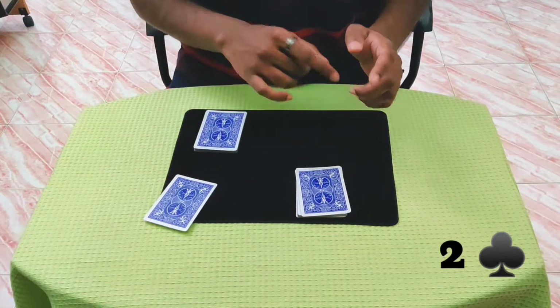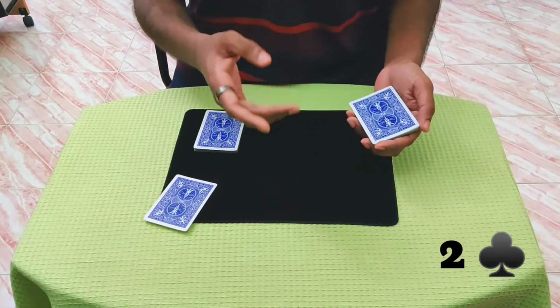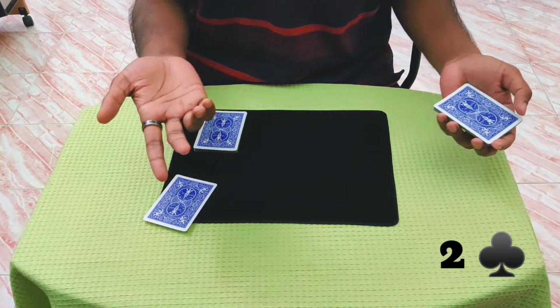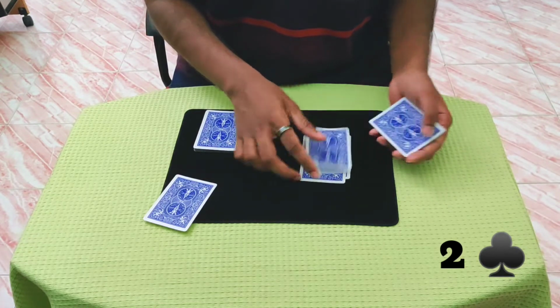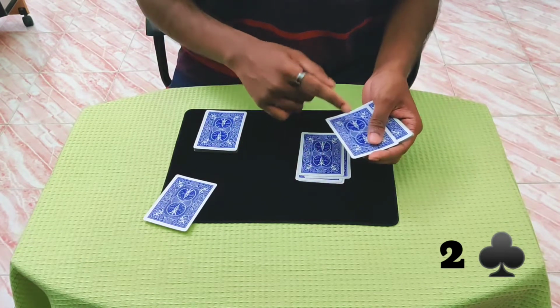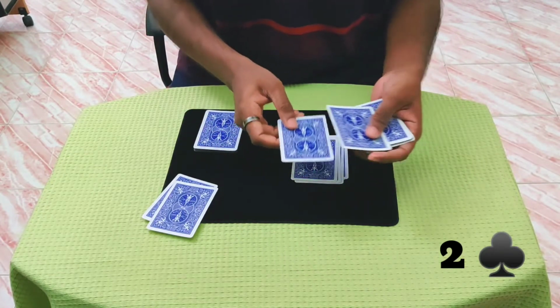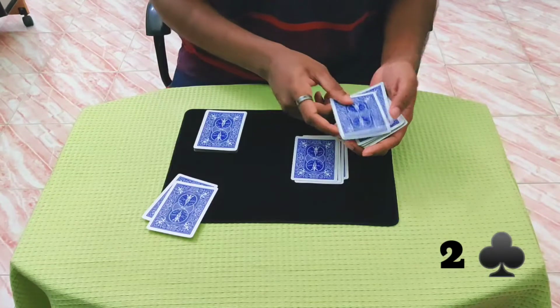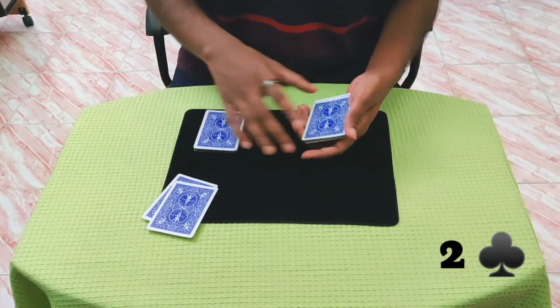Now I want you to name one more number, again between 5 and 50. Let's say this time you like maybe, I don't know, 7 maybe. So 1, 2, 3, 4, 5, 6, and this is the 7th card. Now remember, if you had said 6, it would have been this one. If you had said 8, it would have been this one, okay? And of course it could have been any of these cards, but you wanted 7, okay?